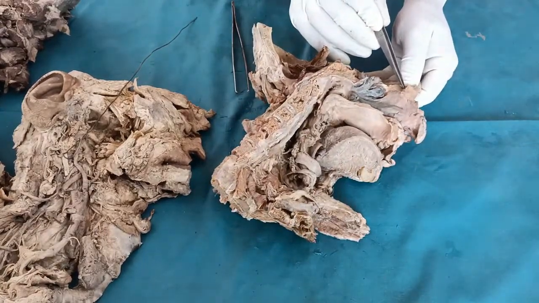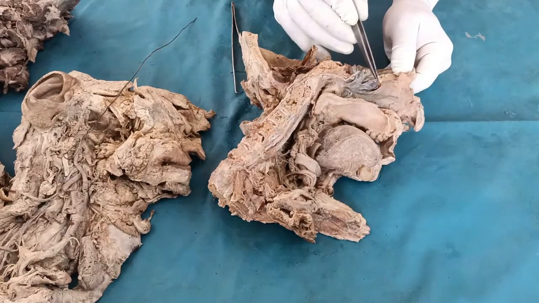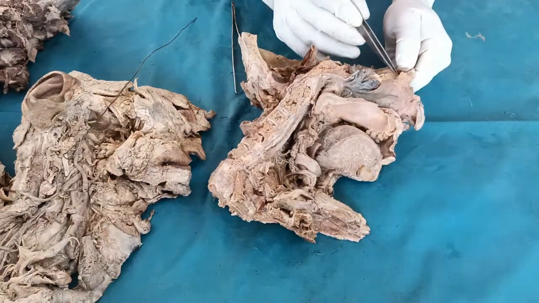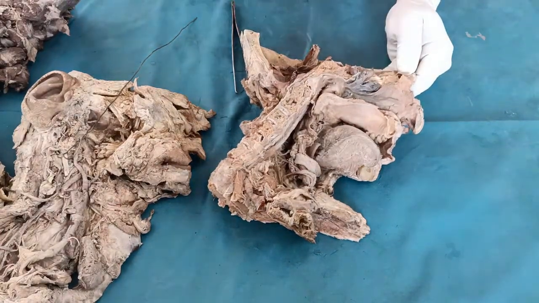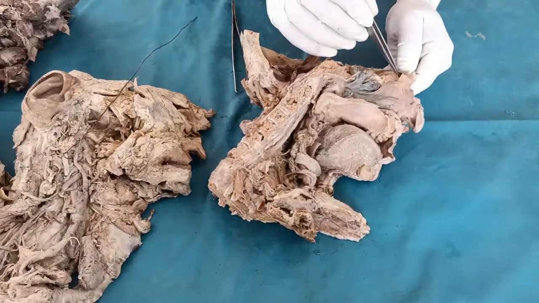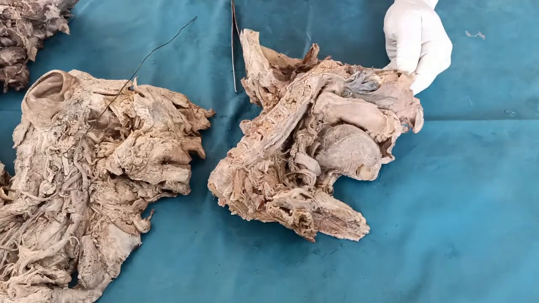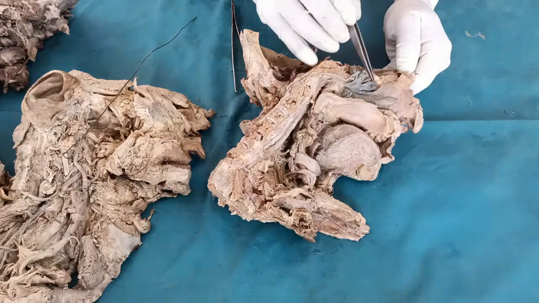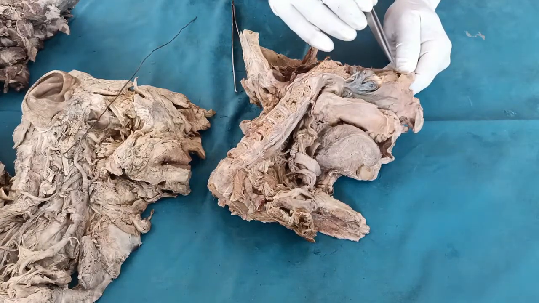Frontal air sinus is connected with the infundibulum by a duct. That duct is what we are calling the frontonasal duct. Indirectly, the frontal air sinus opens into the middle meatus, that means the hiatus semilunaris, through the frontonasal duct.